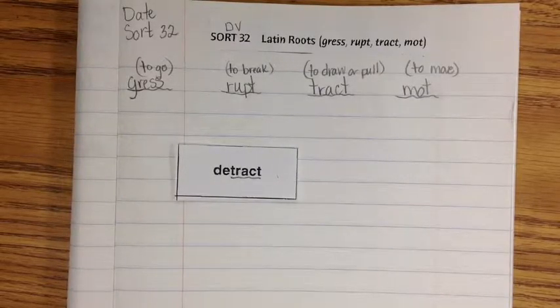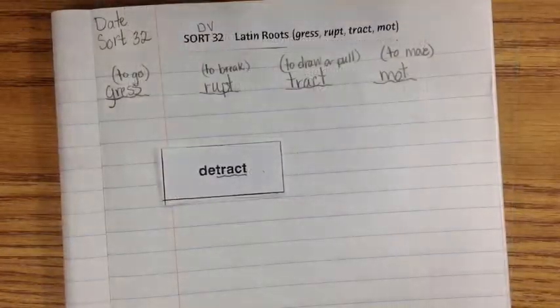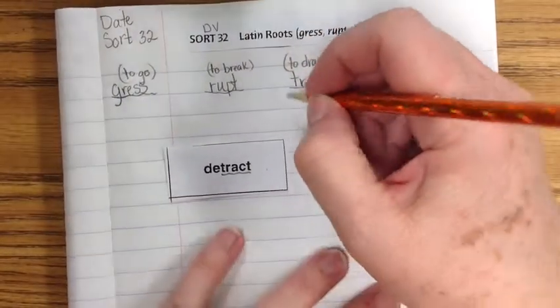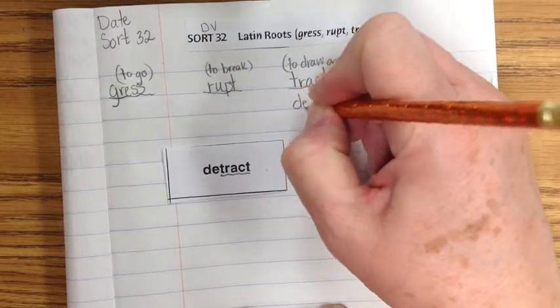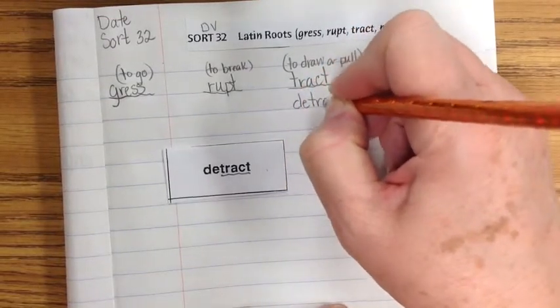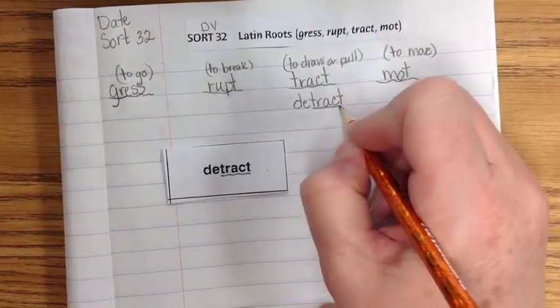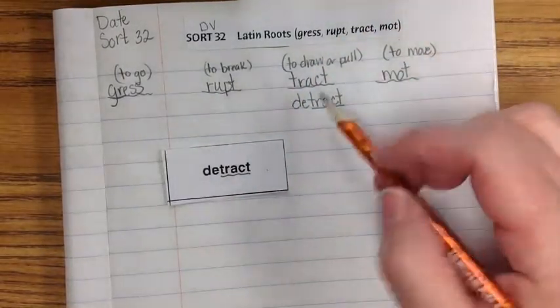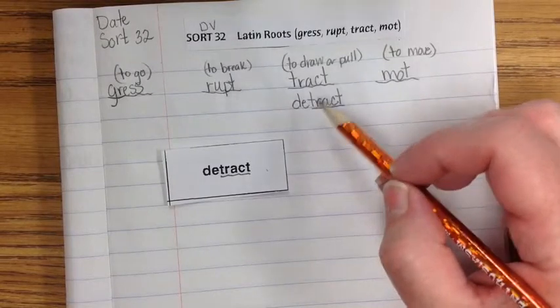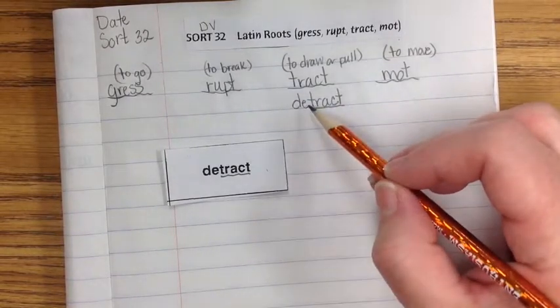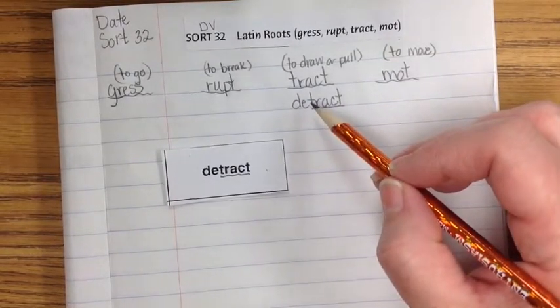So detract literally means to draw away from, which is what happens when something detracts from what you want people to pay attention to. Let's write that down: detract, D-E-T-R-A-C-T. Go ahead and underline tract, so to draw apart. The prefix basically tells us what more meaning goes into the word.